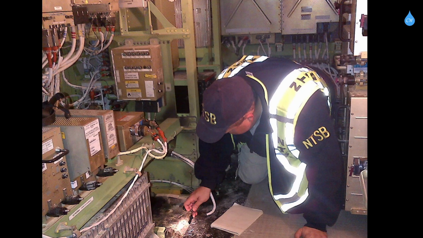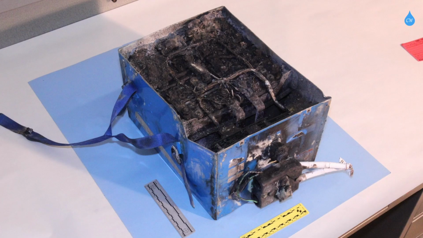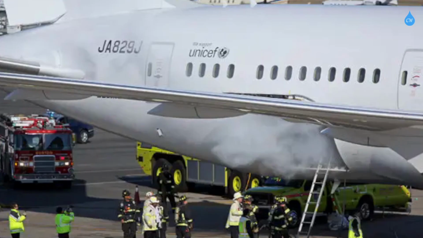This is what the NTSB was investigating. This is how one of the batteries burned, and this is white smoke coming out from the aircraft. Interesting. Again, I'm not saying that this is exactly what happened in this Air India Boeing 787 that crashed. I just want to put that out there.